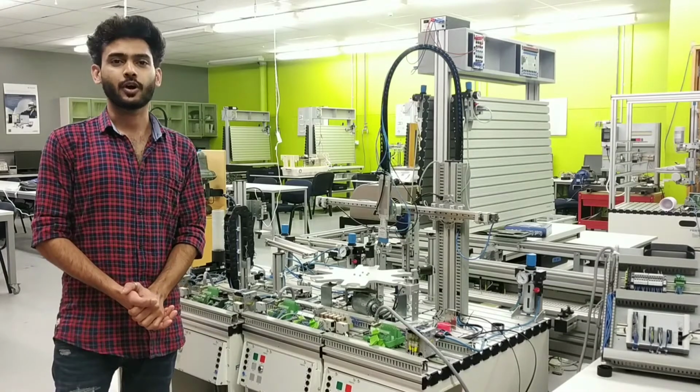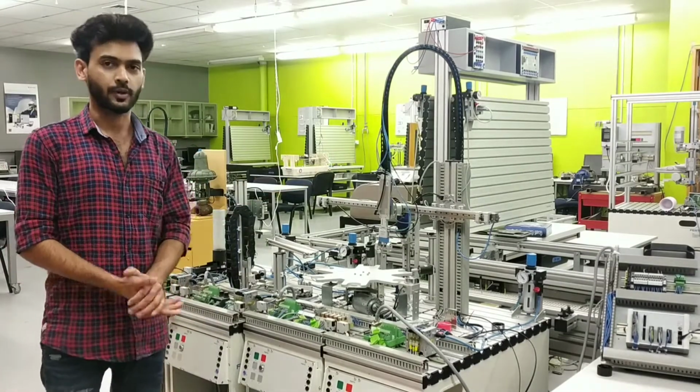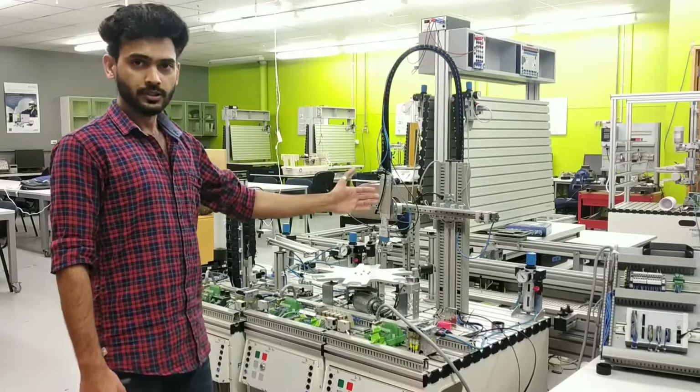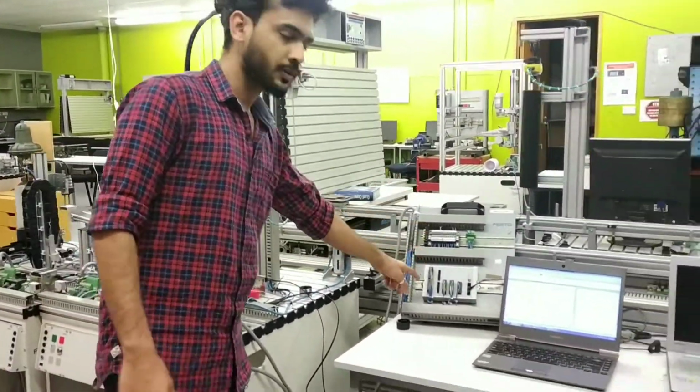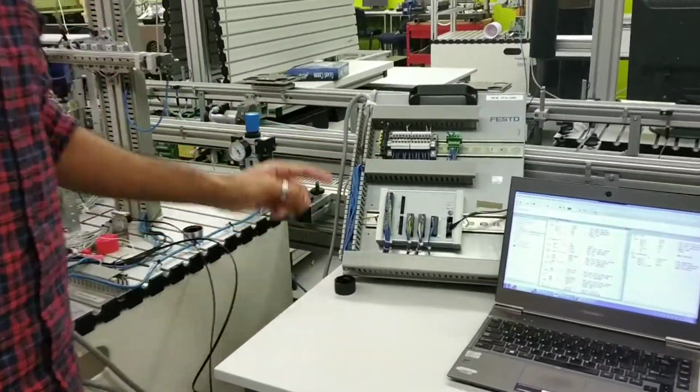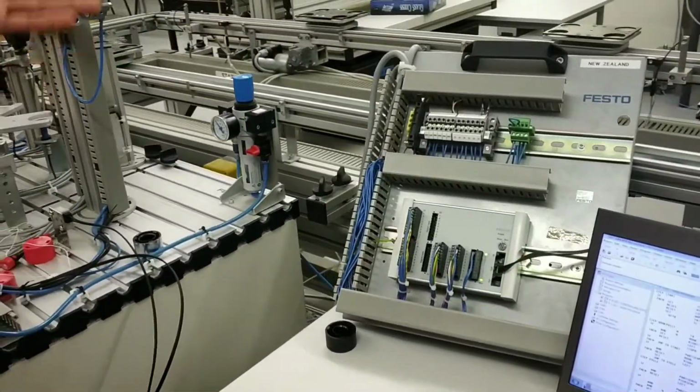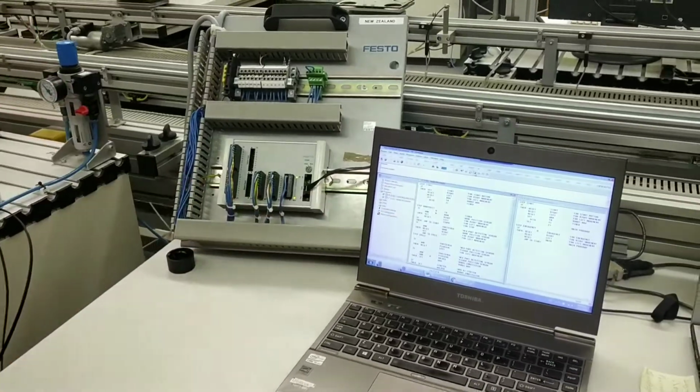I can do the video demonstration of my project, pick and place of a robot. This is my pick and place robot, as you can see. Now this is the controller we are using, the Festo. The programming language used for this control is FST 4.1.